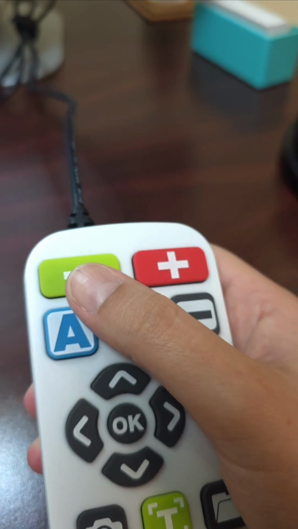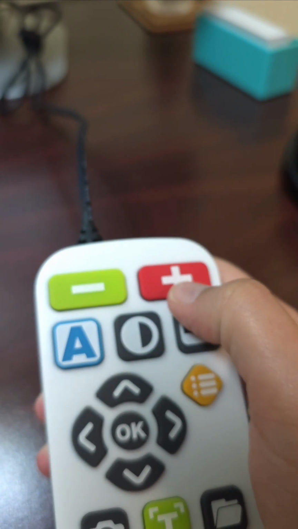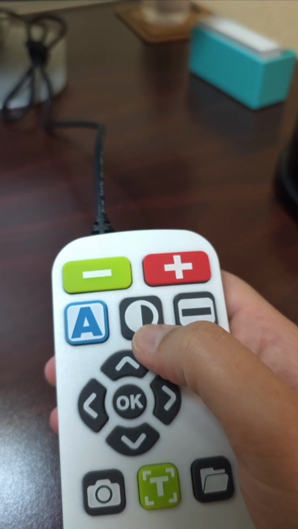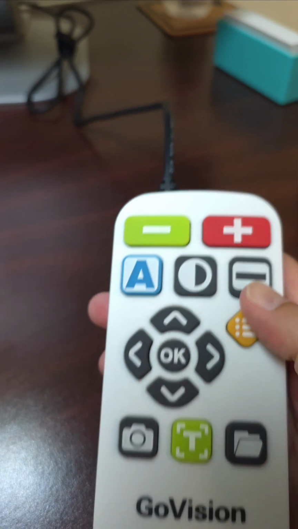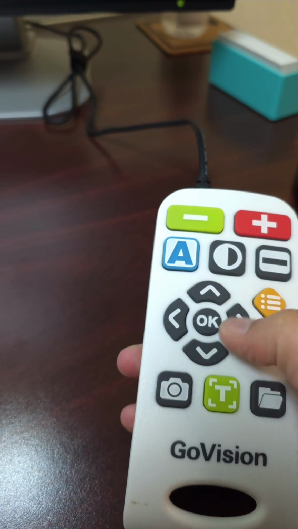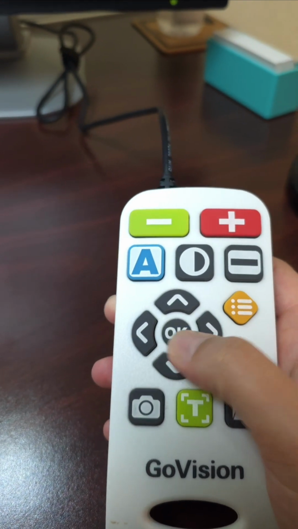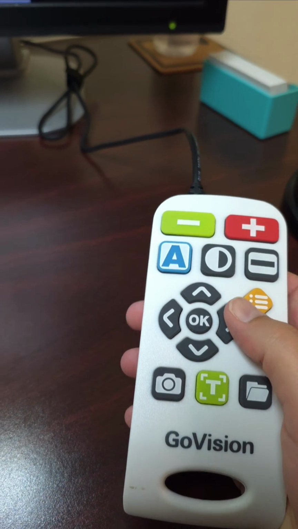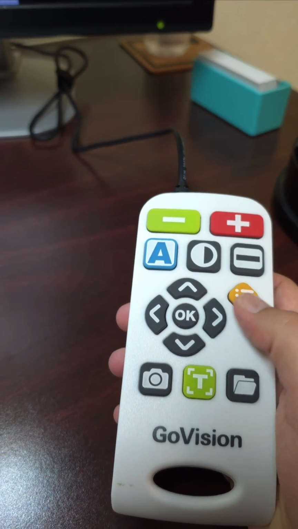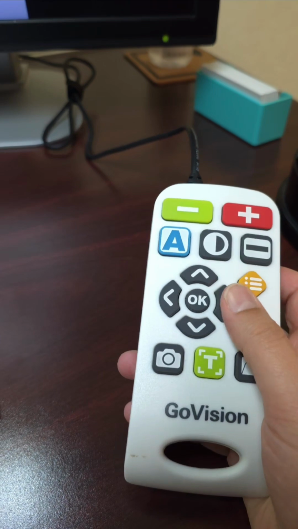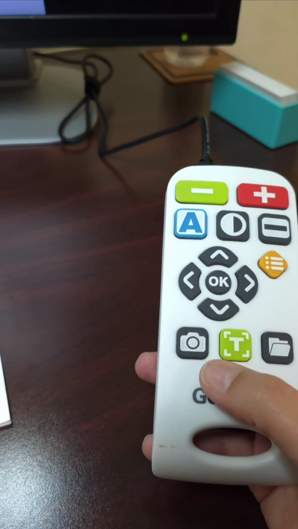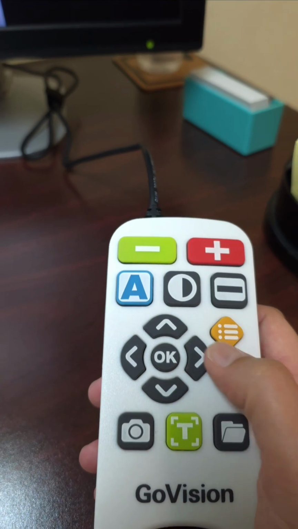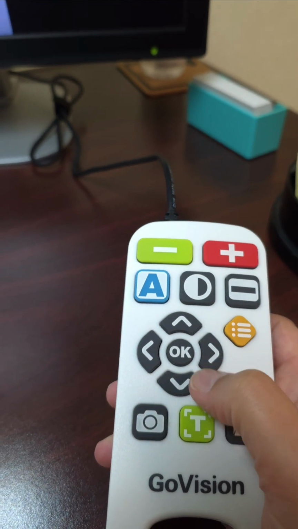So to review, we've got our zoom out, zoom in, our different color modes, our contrast, our line markers, our directional buttons here, and our select button in the middle, and our menu button, which is at about 1 o'clock or 1:30, however you want to describe that direction, the northeast section above the directional buttons.